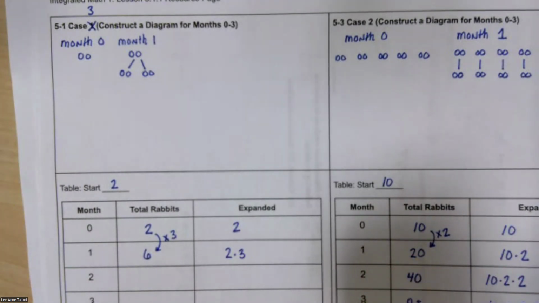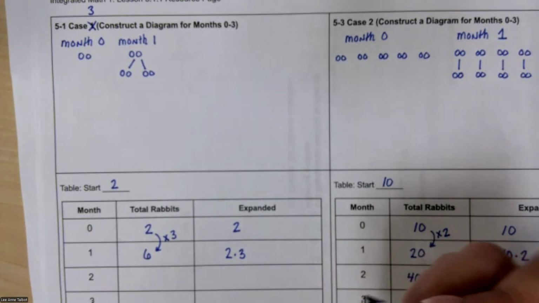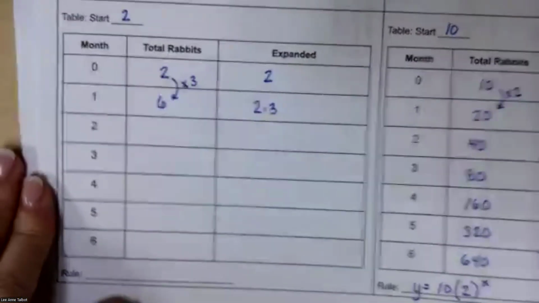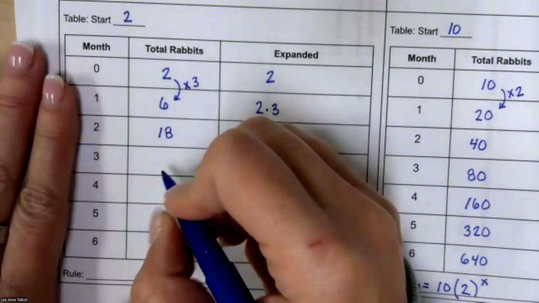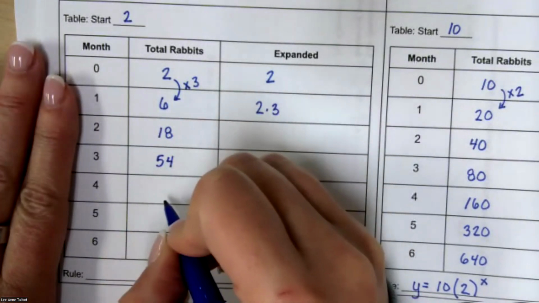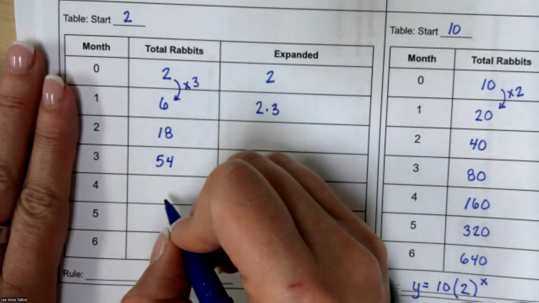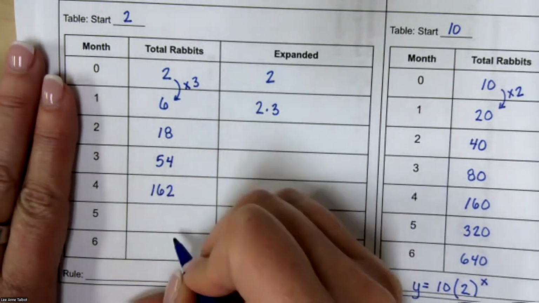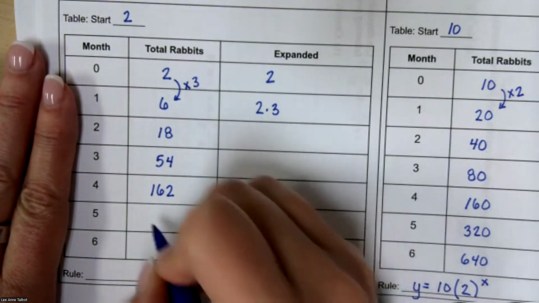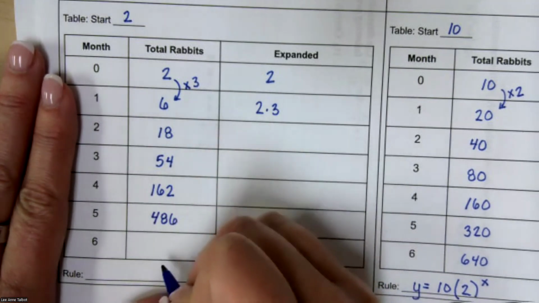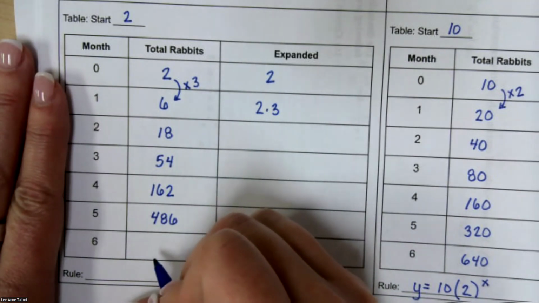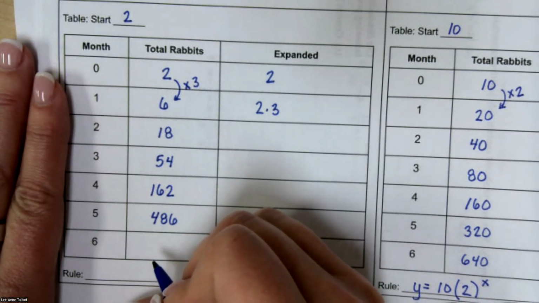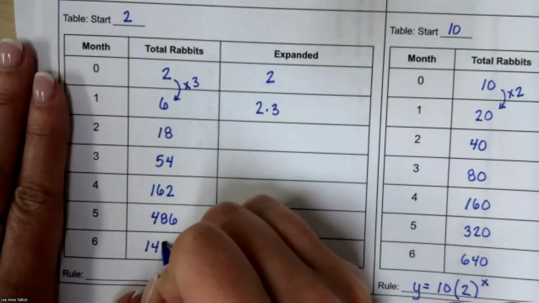Should we draw month 2 or are you okay without it? But do you know mental math times by 3? So 6 times 3 times 3. Good. Times 3. Nice. Close. 1458.